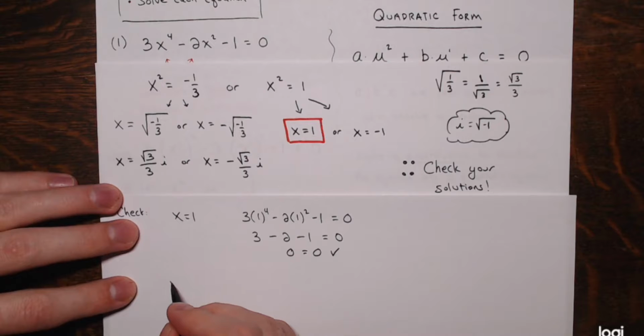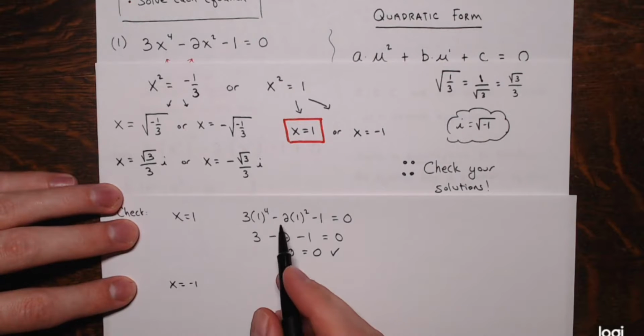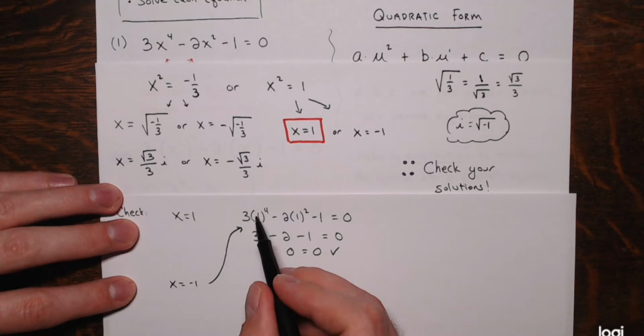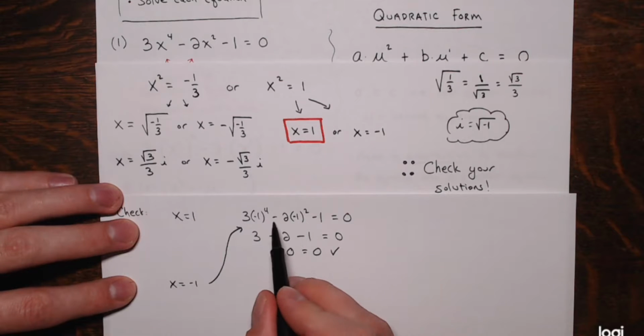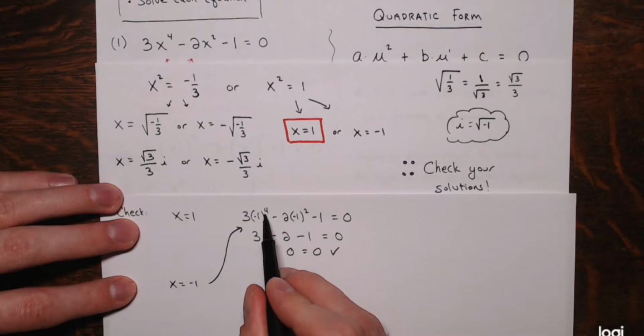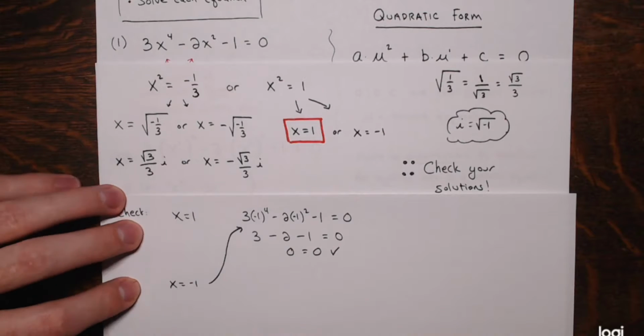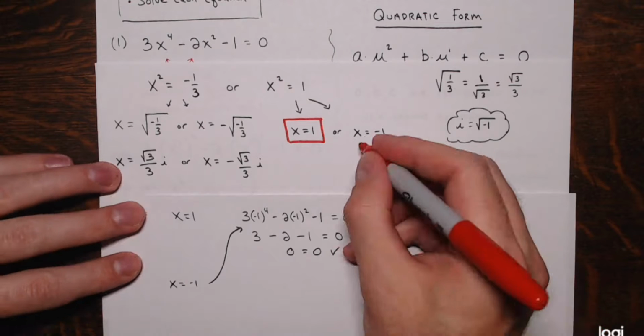Let me test x equals negative 1. Now it would end up being the same. Alright, so I'm going to kind of cheat on you a little bit. Replace x with negative 1, and negative 1 to the 4th would be positive 1. Negative 1 squared would be positive 1. You get the exact same stuff. So x equals negative 1 also works.